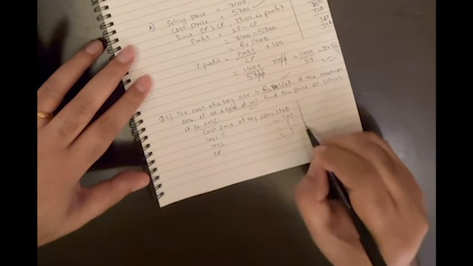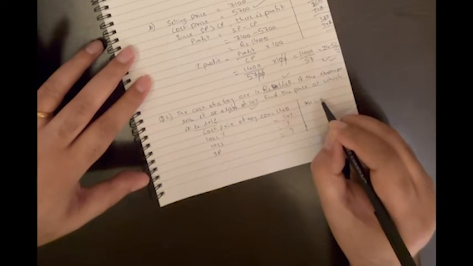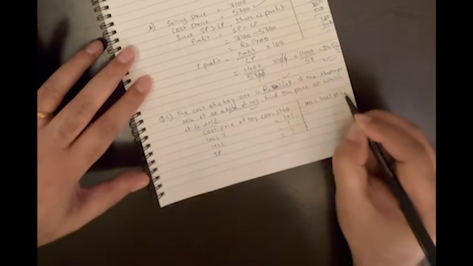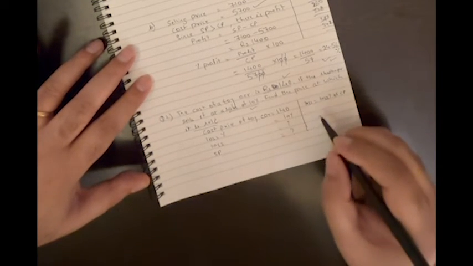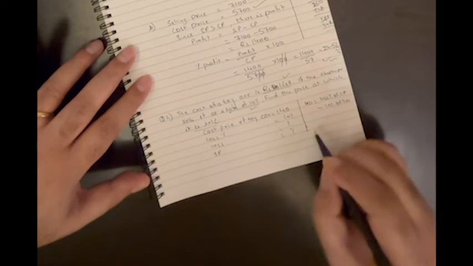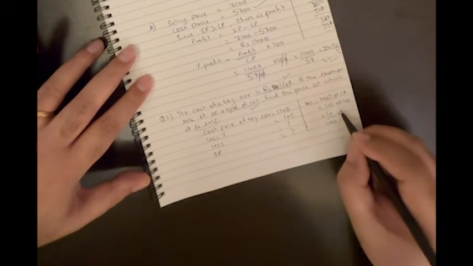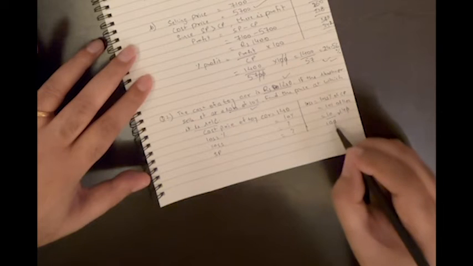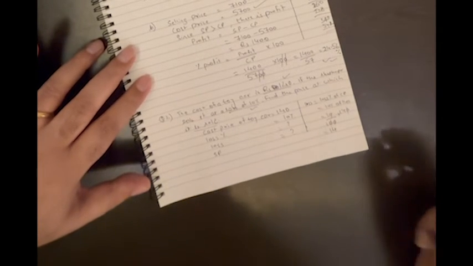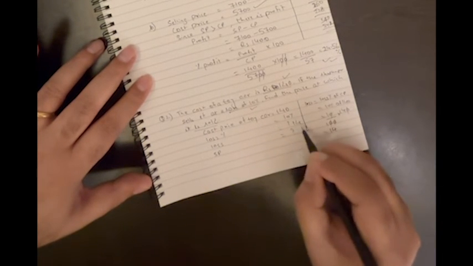Loss is equal to loss percentage of CP. In this case, it is 10% of 140, which will be 10 by 100 into 140. And when we do basic maths, we realize it comes to rupees 14. So we know now our loss is 14 rupees.